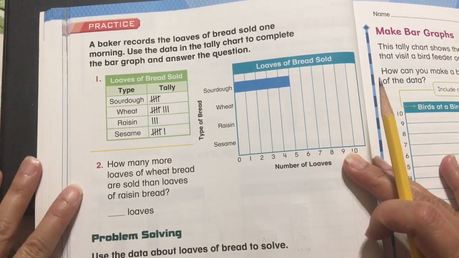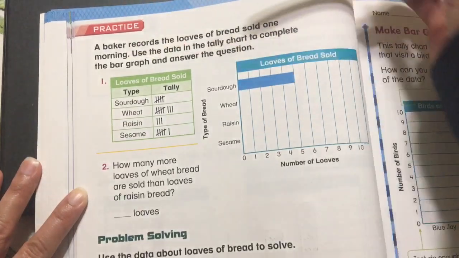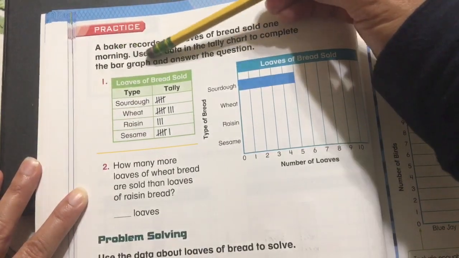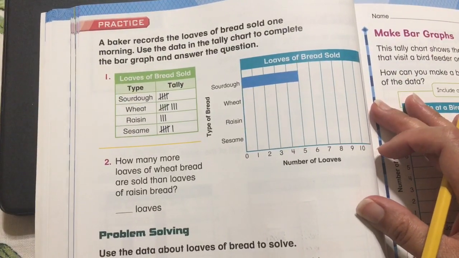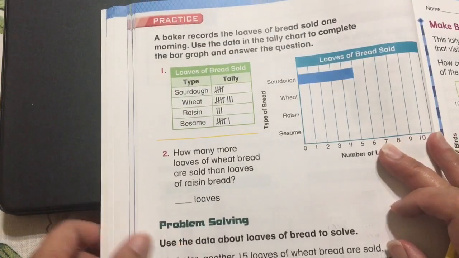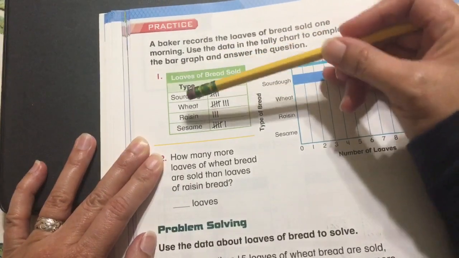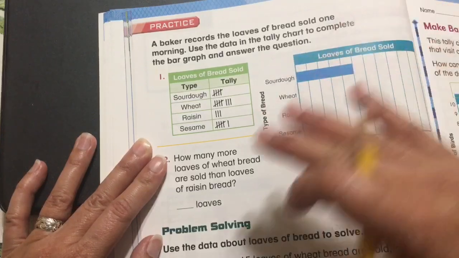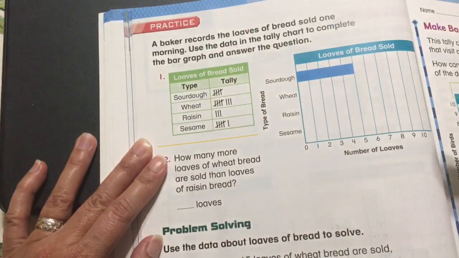A baker records the loaves of bread sold one morning. Use the data in the tally chart to complete the bar graph and answer the questions. So we have a bakery, it sells bread. So what are the known factors? What we do know is we know the types of bread that are sold. We know that there's sourdough, wheat, raisin, and sesame. What changes is it's not always the same for each bread, is how much is sold.